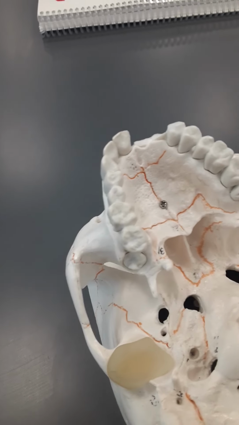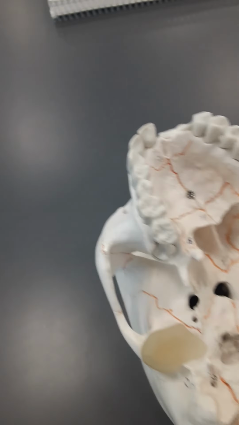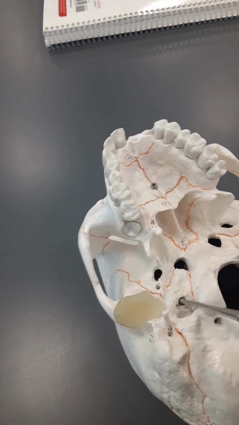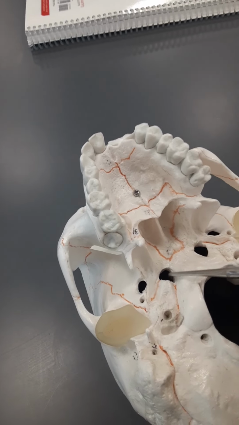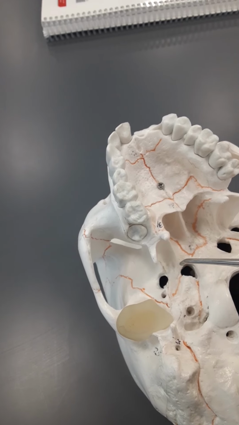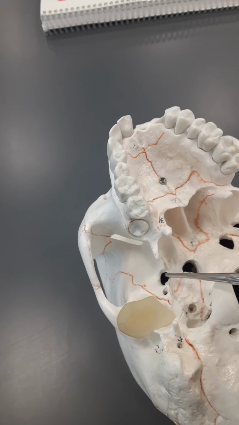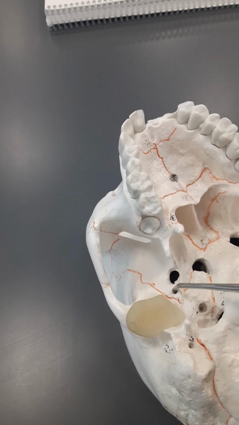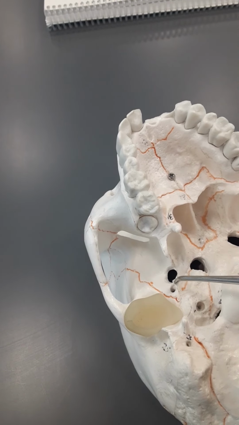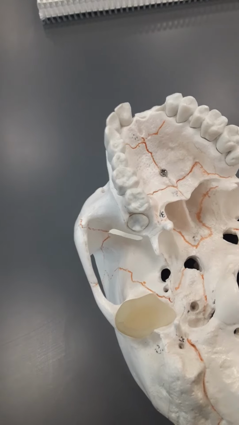Then, right here is where the carotid entry point is, the carotid canal. This is the foramen lacerum. This is the foramen ovale. It's got kind of an oval shape. And then just below it, the small one is your foramen spinosum.